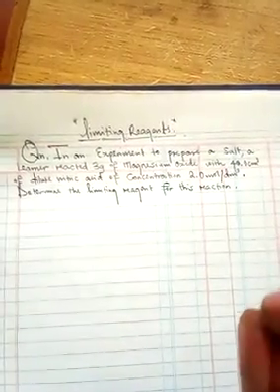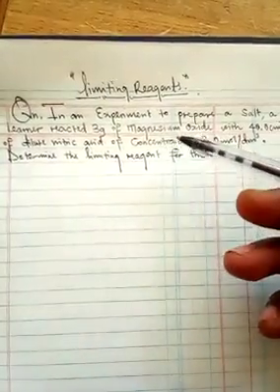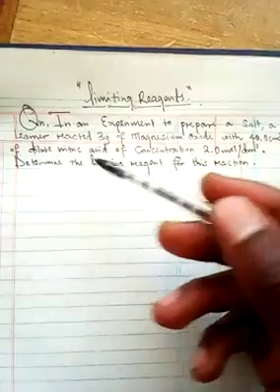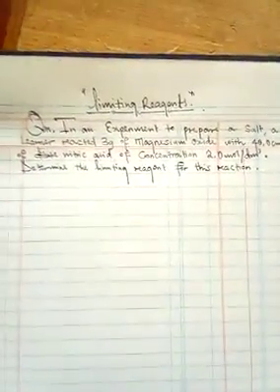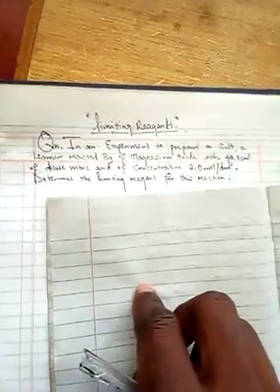Anytime you're trying to determine the limiting reagent, it's very important that you write a balanced chemical equation for that reaction. If you don't, you are going to find some challenges in determining your limiting reagent. So the first thing we're going to do is write a balanced chemical equation for this reaction. What are the reactants given? We see that there is magnesium oxide and also dilute nitric acid.